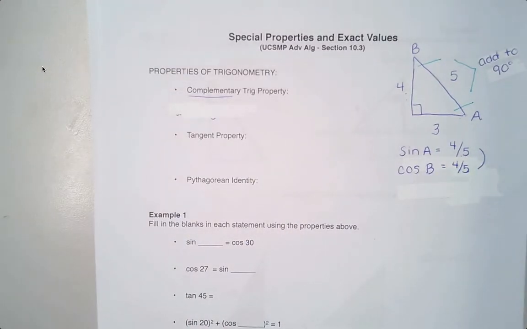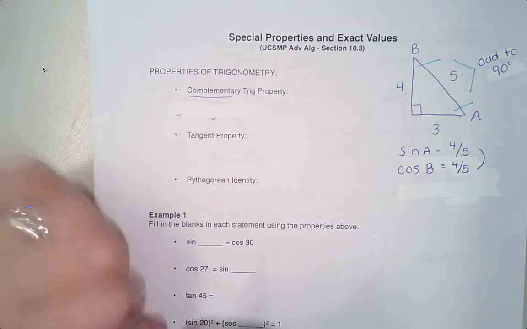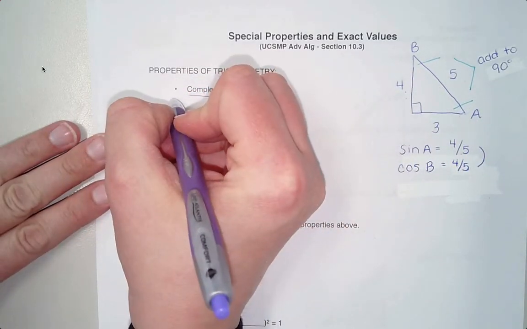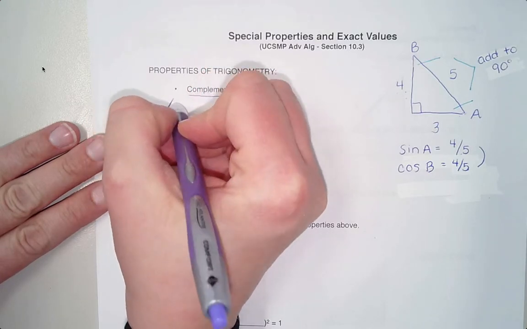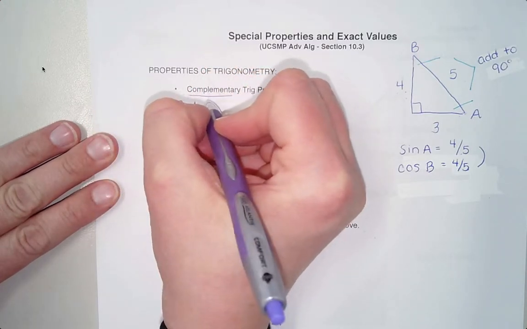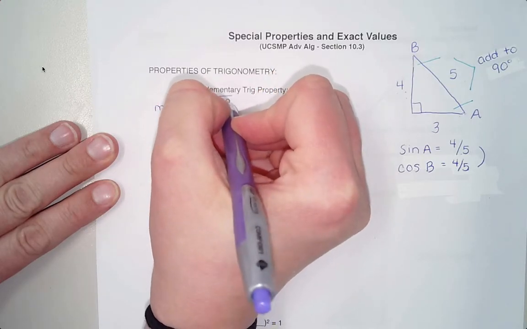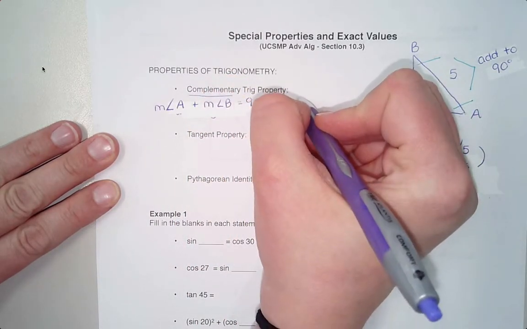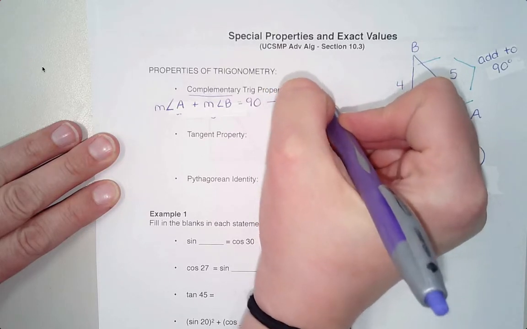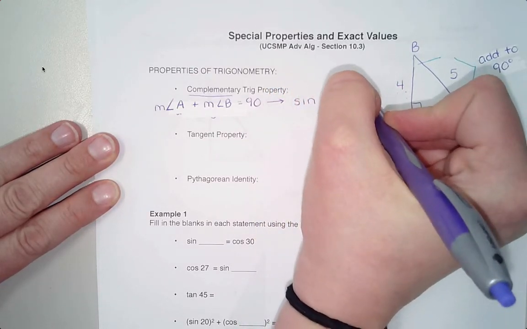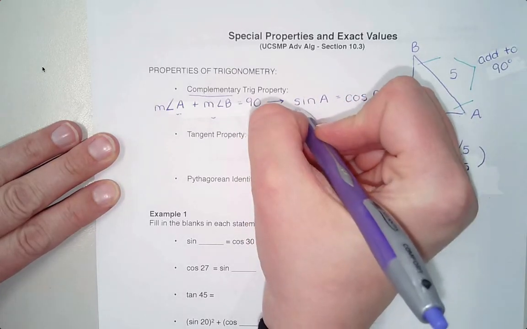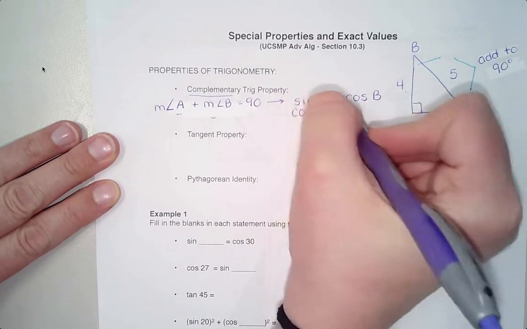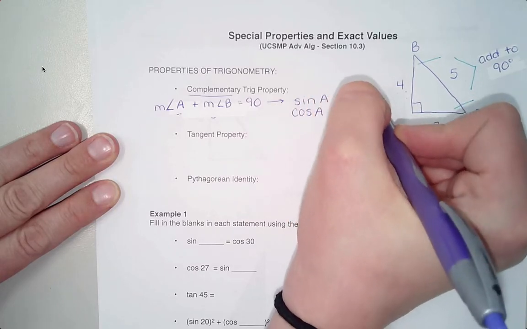So let's think about how we're going to write that down. And I'm going to write it in a slightly different way than the textbook does. It might still be helpful to look at how it's written in this section in the book. If I'm working with two angles A and B, and I know that the measure of angle A plus the measure of angle B is 90, then I can conclude that the sine of A is equal to the cosine of B. And then also I can say the cosine of A is equal to the sine of B, so you can flip back and forth between the two.